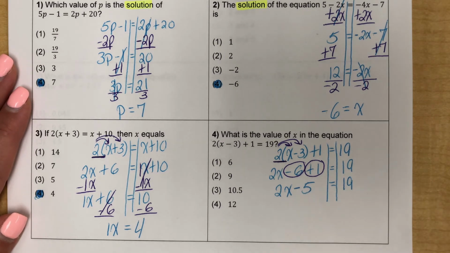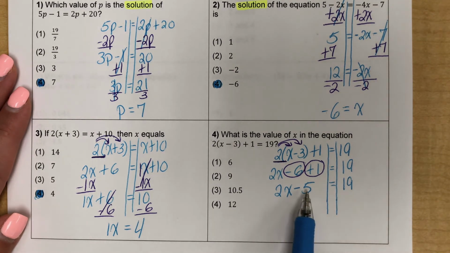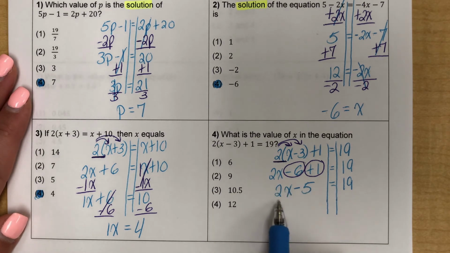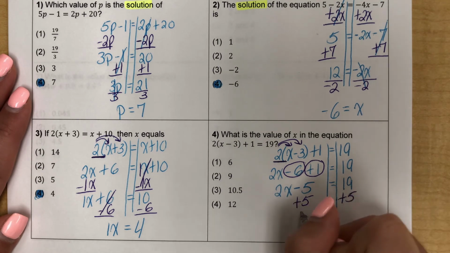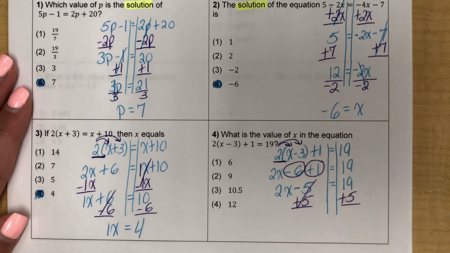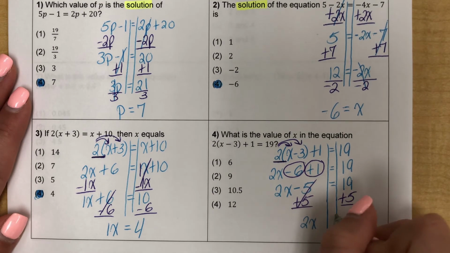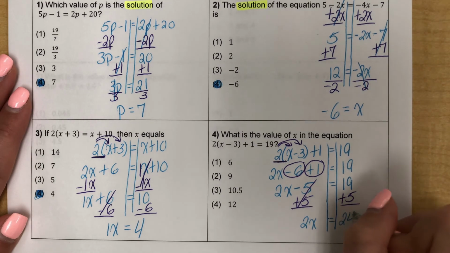He's by himself. So I'm just going to continue solving by moving my like terms, like these numbers here, to one side. If x is on the left, that means I want my numbers on the right. So the opposite of subtracting 5 is adding 5. So I'm going to add 5 to both sides. This cancels. All I have left is a 2x, and that's going to equal 19 plus 5, which is 24.